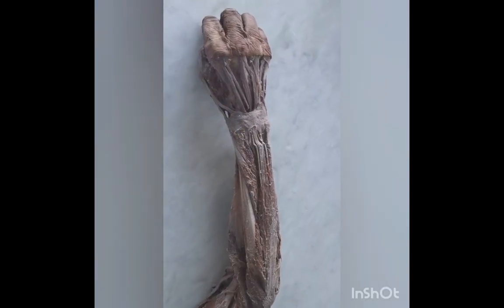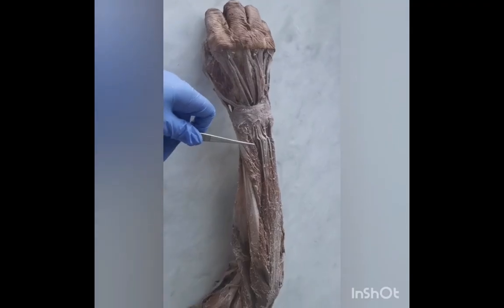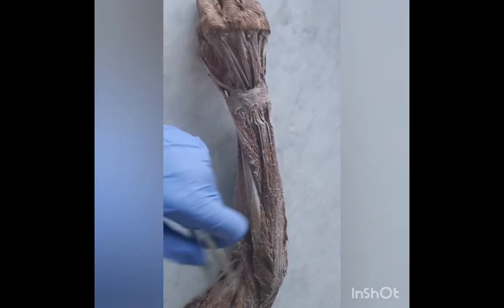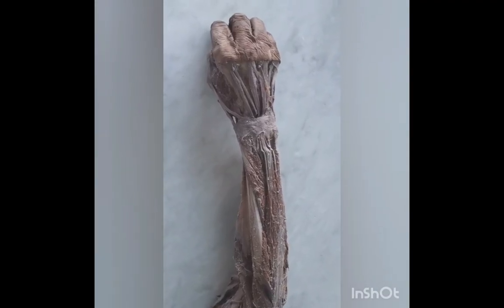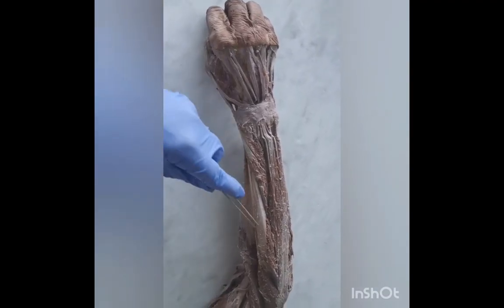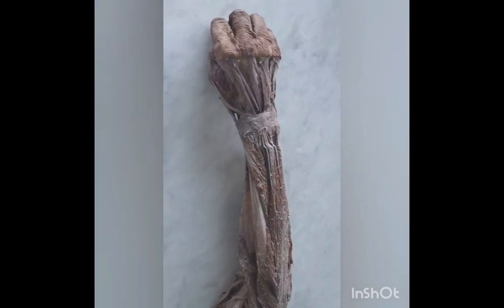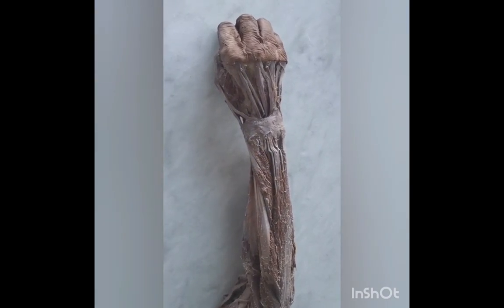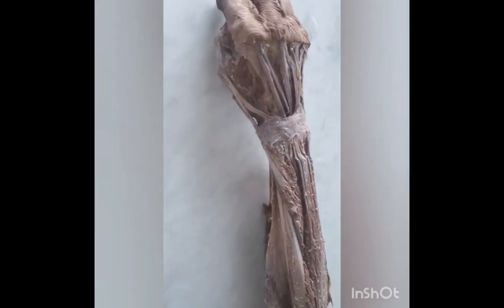The posterior deep group of the forearm can be seen in the distal part of the forearm because it is covered by the superficial group proximally. There are 5 muscles in this group and they originate on the dorsal surface of the radius and ulna. 3 out of 5 muscles in the posterior deep group belong to the thumb. We're going to look at them closer.